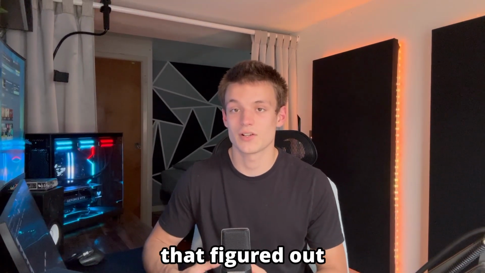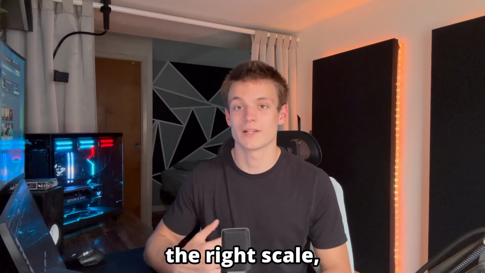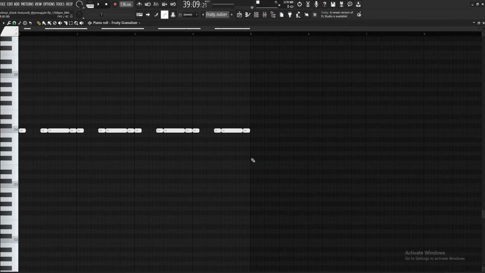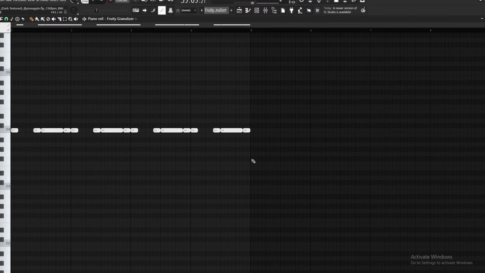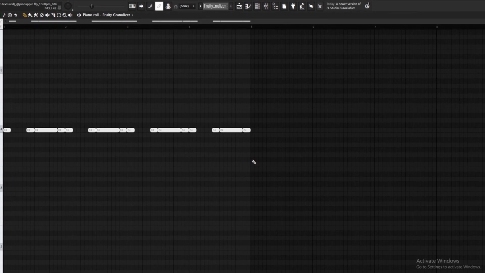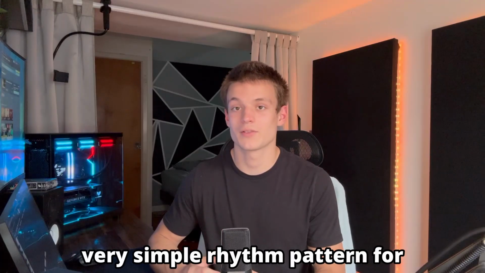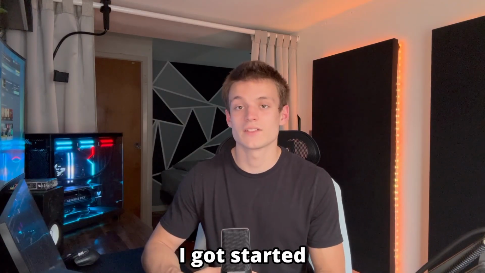So after I had that figured out and the one shot was all tuned and playing in the right scale, I went ahead and created this super simple MIDI that just plays one note. Really, Fruity Granulizer is doing all of the heavy lifting here, and I just made a very simple rhythm pattern for it to go off of. Then after that, I got started on the effects.